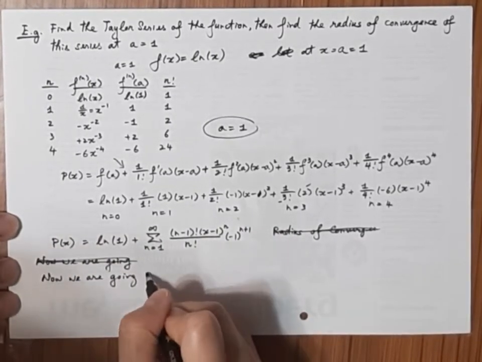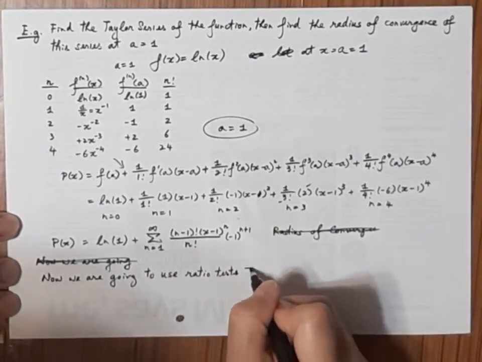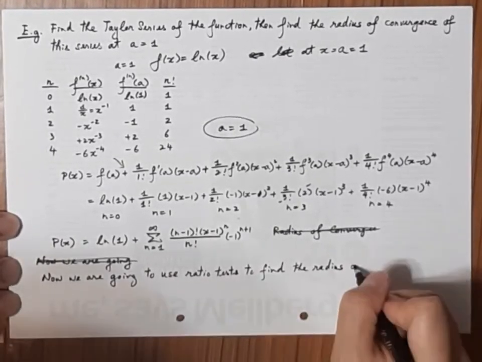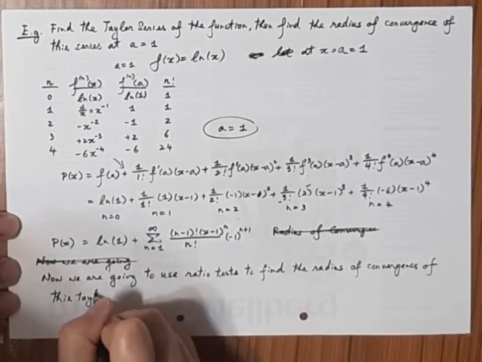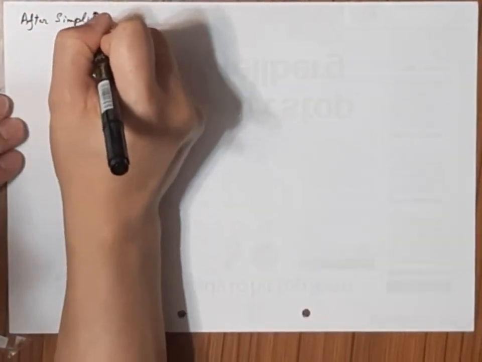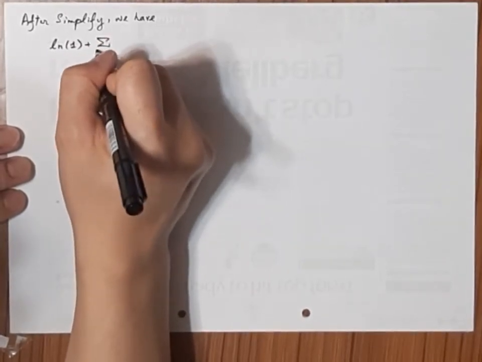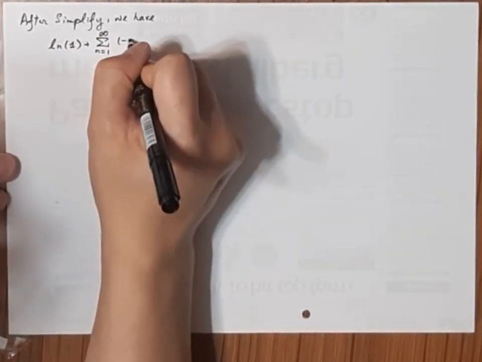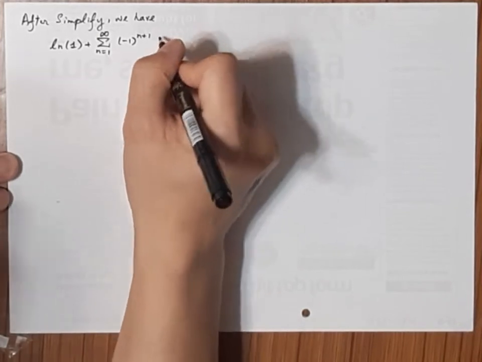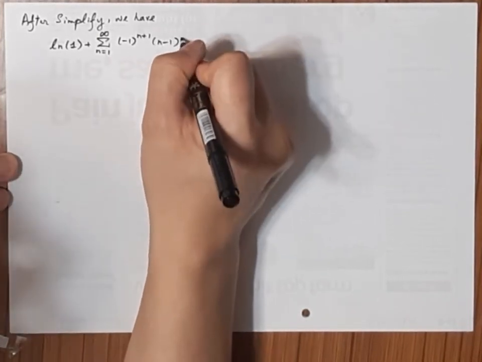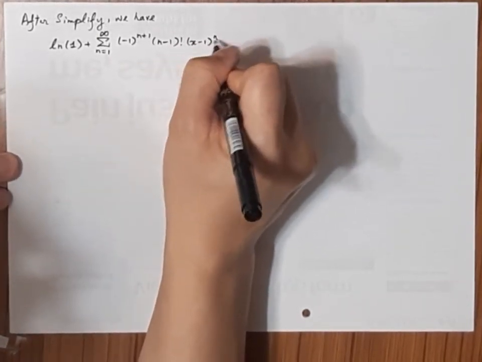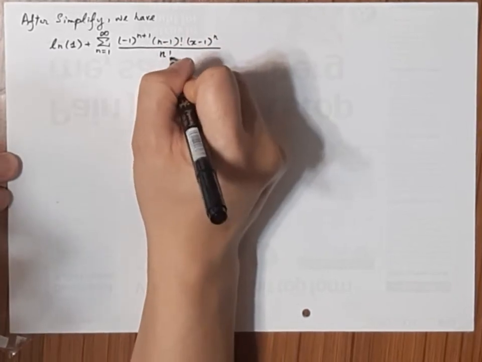Now we are going to use the ratio test to find out the radius of convergence of this Taylor series. After simplifying, we have log 1 plus the summation of n equal 1 to infinity, minus 1 to the power of n plus 1, n minus 1 factorial, x minus 1 to the power of n, over n factorial.